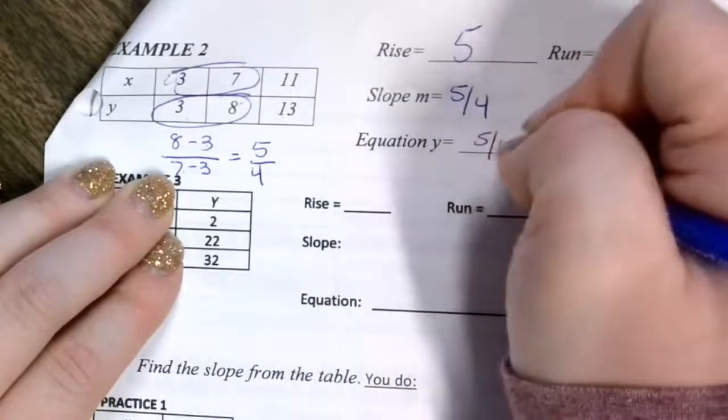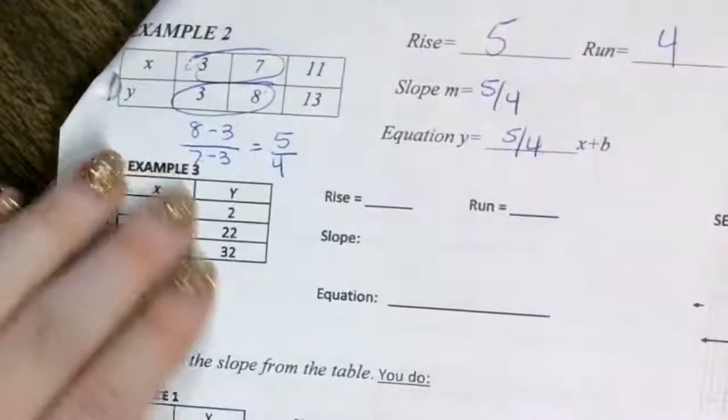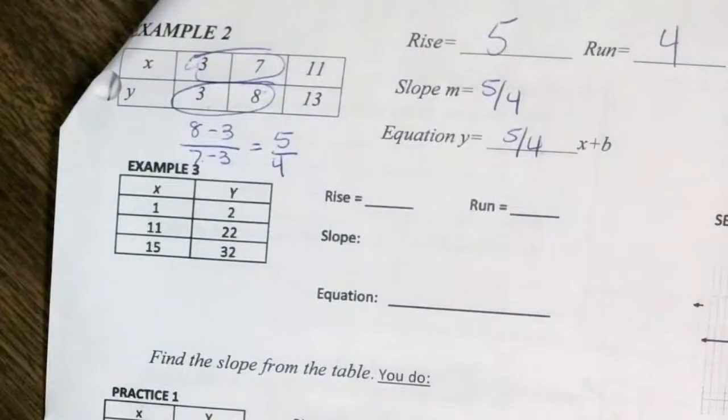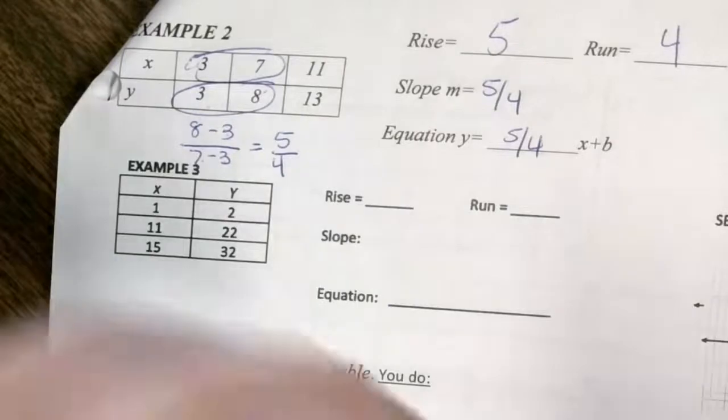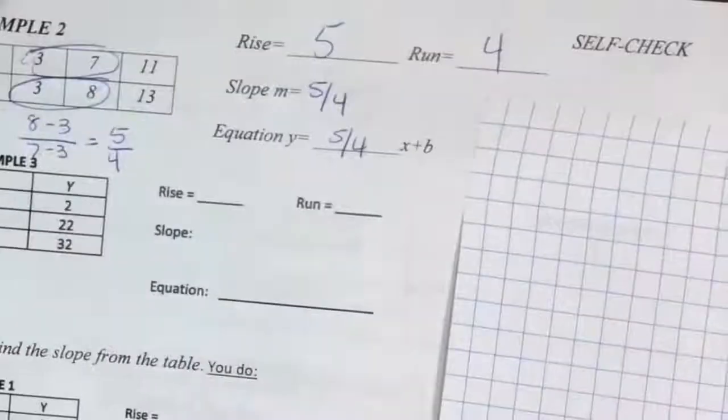Now, we don't know my y-intercept here because I don't have a 0 as an x. So we're going to have to graph that to find our y-intercept. So as I said on the last problem, our graph paper here is really bad. So I'm going to do it on a separate sheet of graph paper.